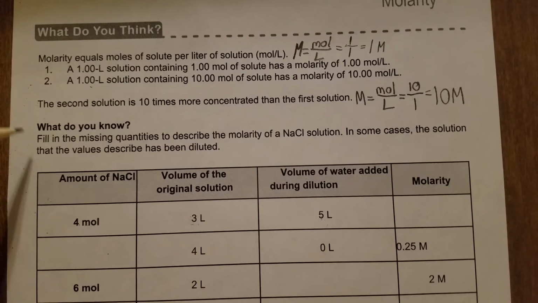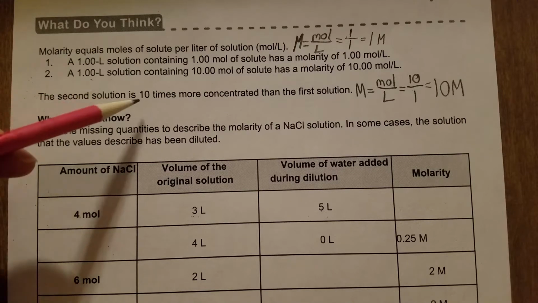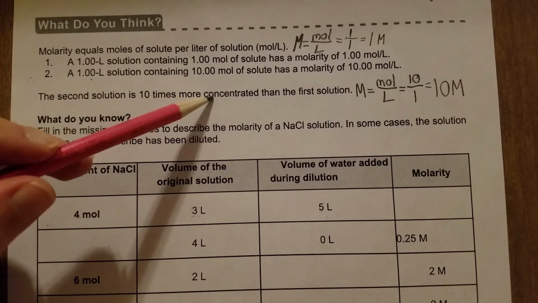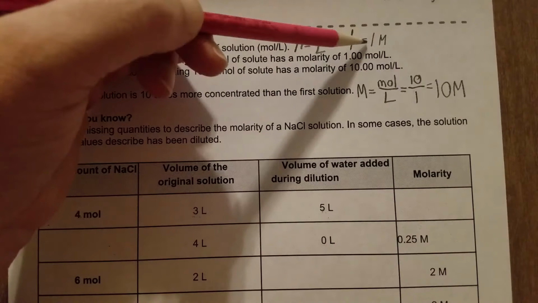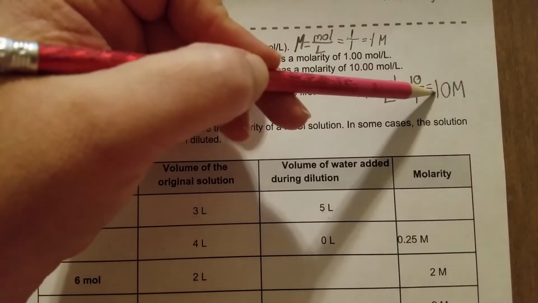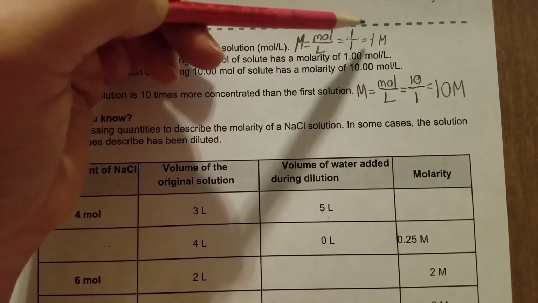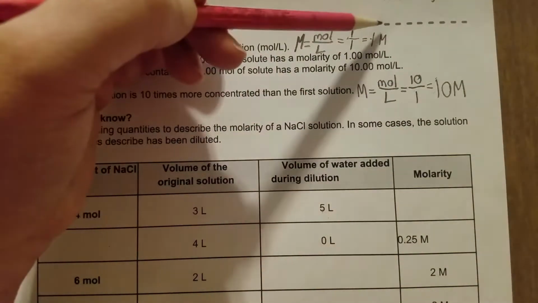Oh, let's see, hold on, I skipped this line right here. The second solution is 10 times more concentrated than the first solution. So this first one is a 1 molar solution. The next one is a 10 molar solution. So this one is 10 times stronger than this one because it's 10 molar instead of 1 molar.